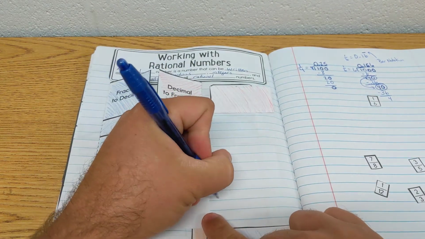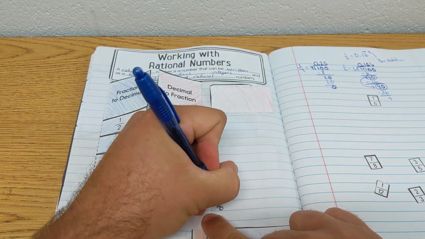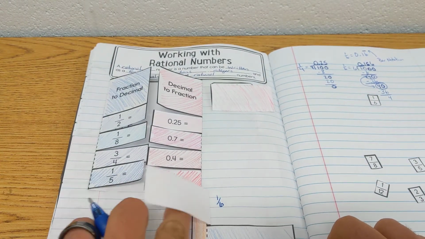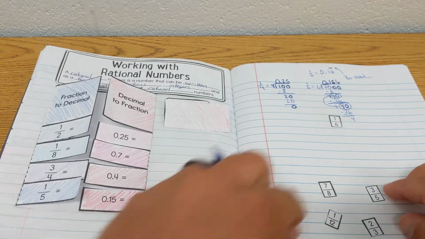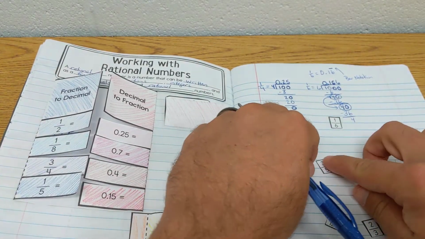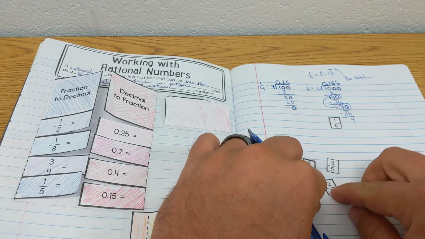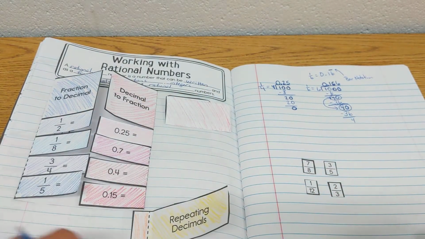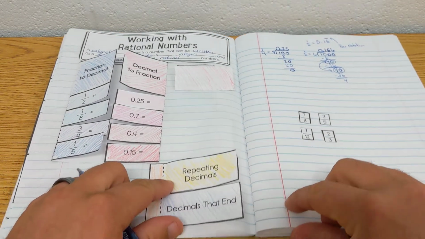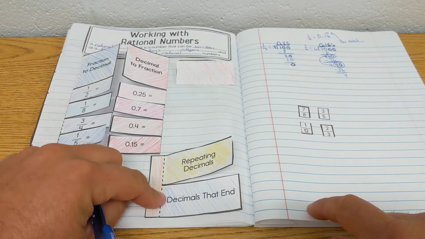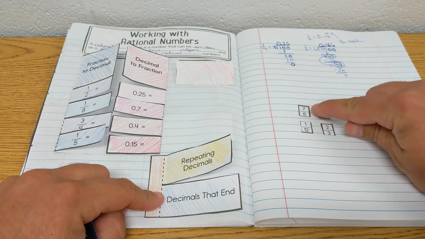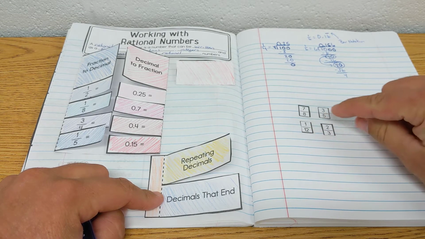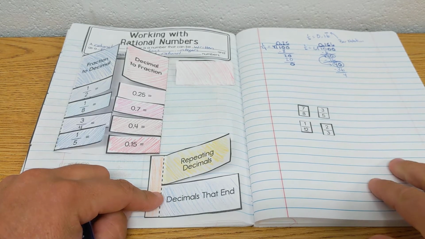Okay. So 1/6 can go right here. All right. Okay. Now, I'm going to put these other 4 up here. And I want you to figure out whether the rest of them are repeating or decimals that end. So you have 7/8, 3/5, 1/12, and 2/3. Okay?